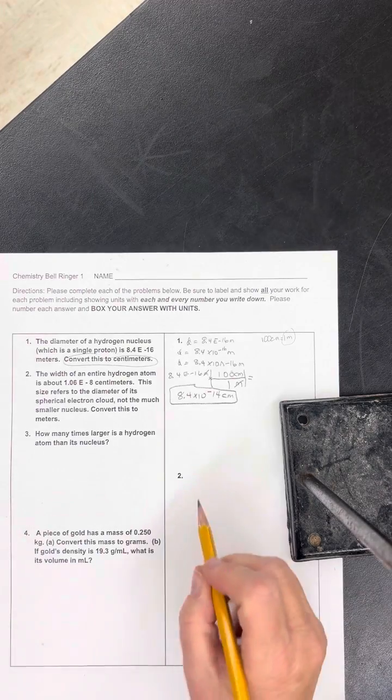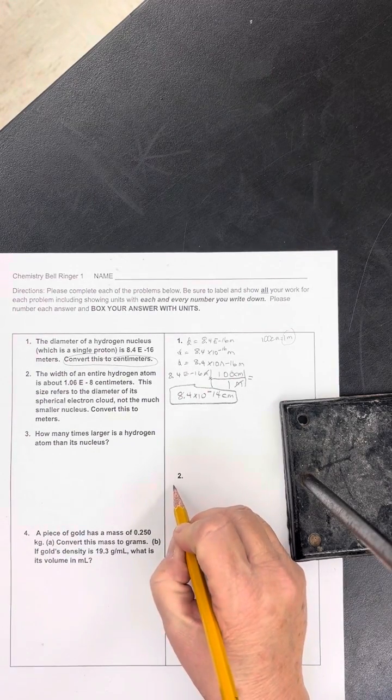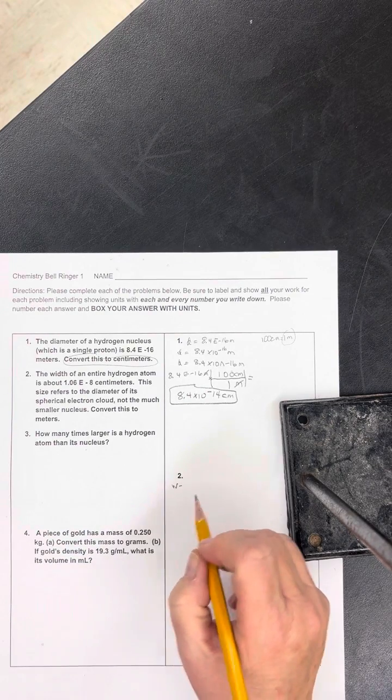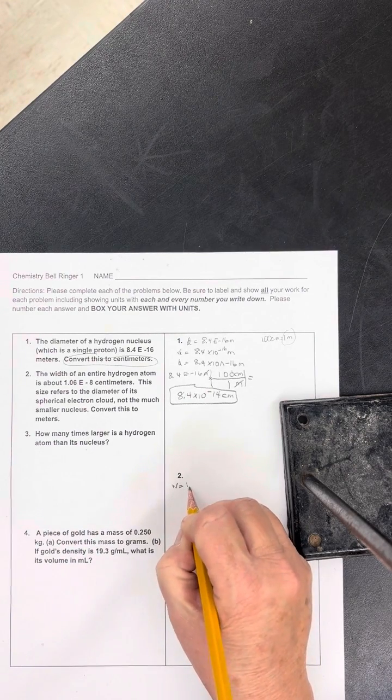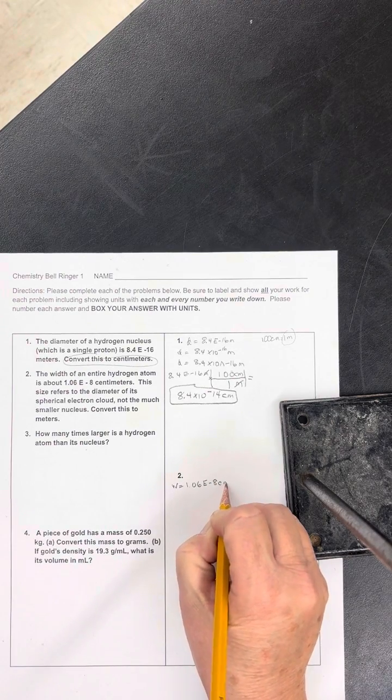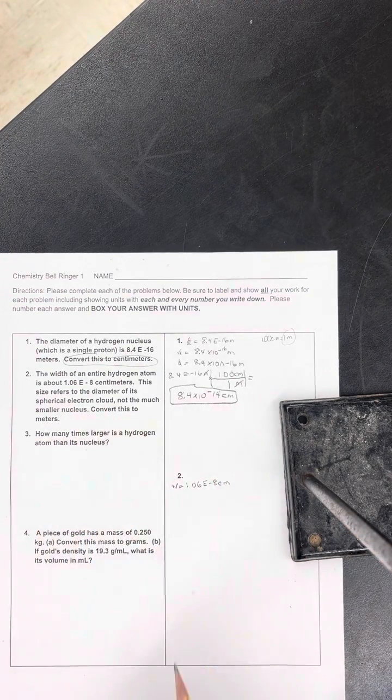Let's look at the answer to number 2. Number 2 says I have a width, and we could talk about width versus diameter, they're honestly the same thing, of 1.06 e negative 8 centimeters. And it asked me to convert this to meters. Well, guess what?